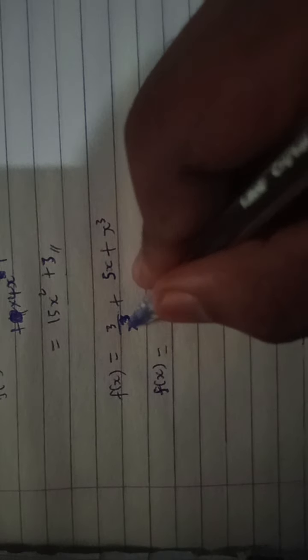You first rewrite this function in order to be differentiable. So in rewriting this, you will have to apply your indices knowledge. When this has a positive exponent and you bring it on top, it will have a negative exponent.